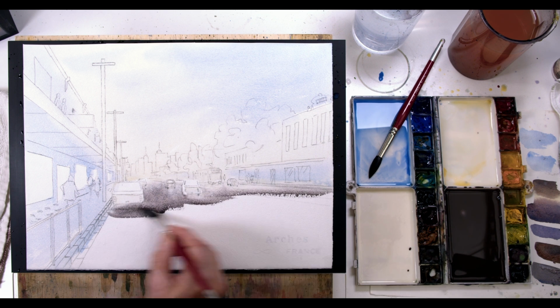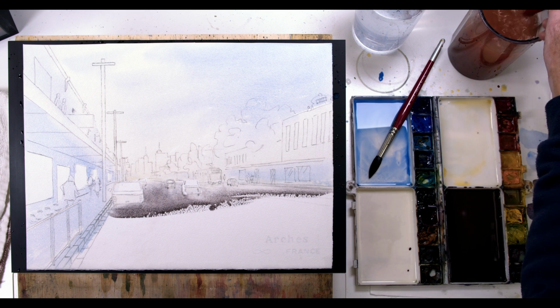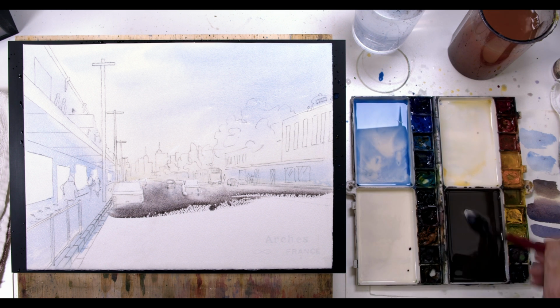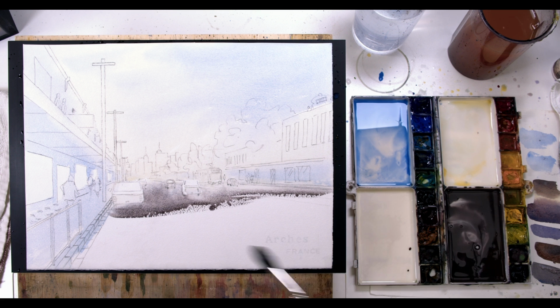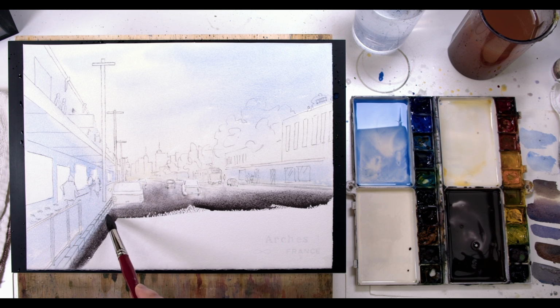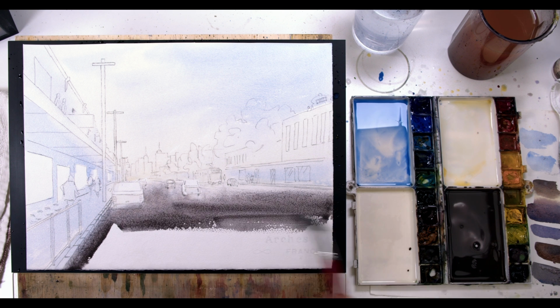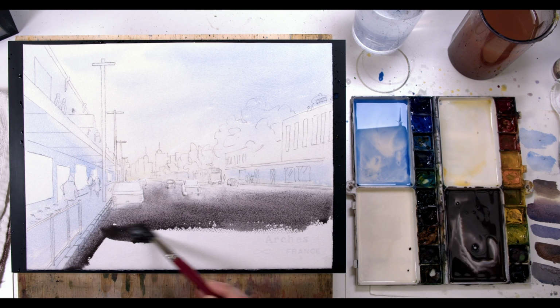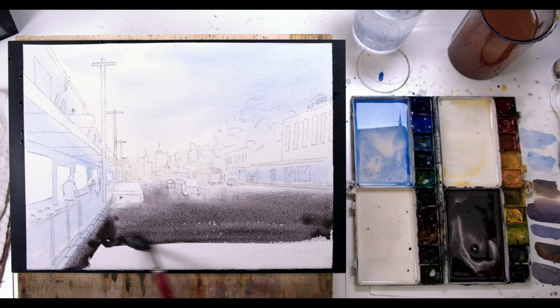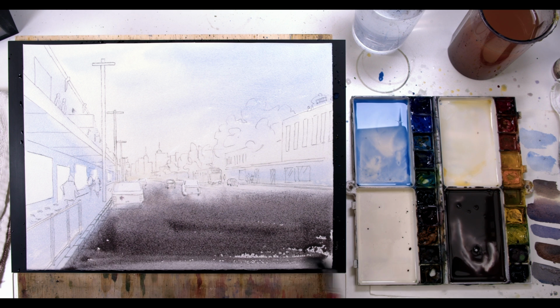And that just helps add to that aerial perspective that I was talking about at the start. And then as I move further down with the stronger paint, the tone just automatically gets stronger.